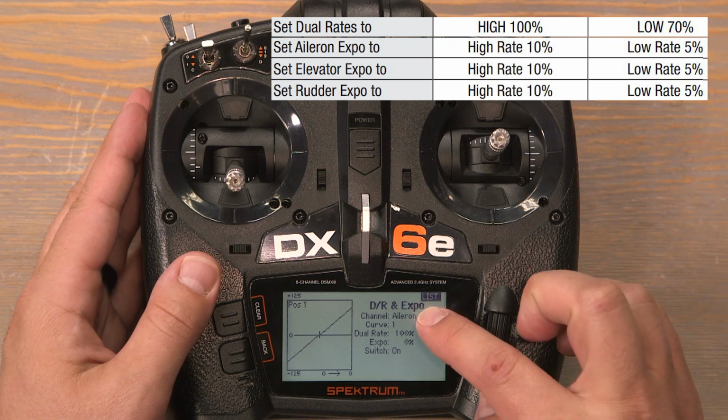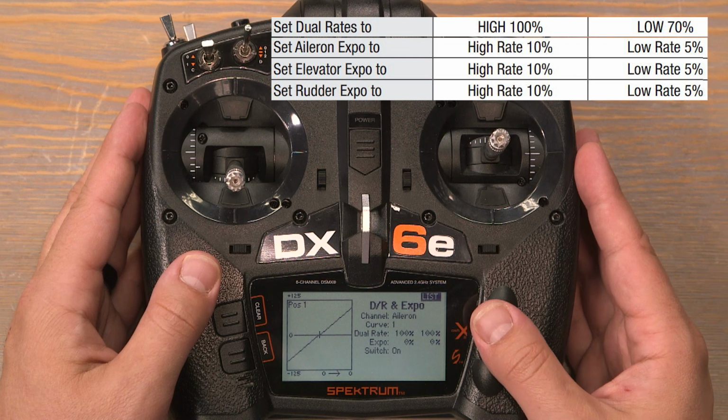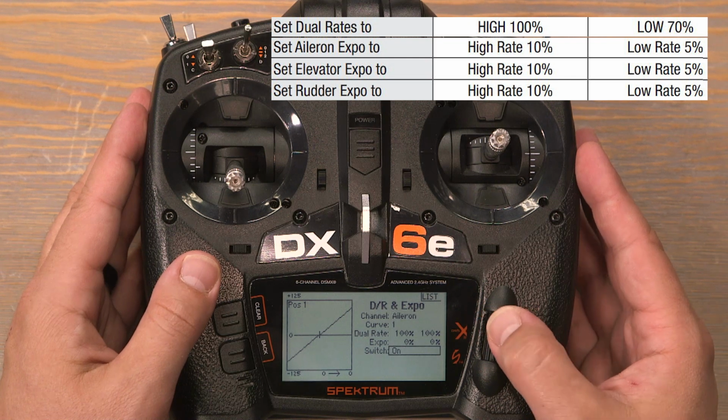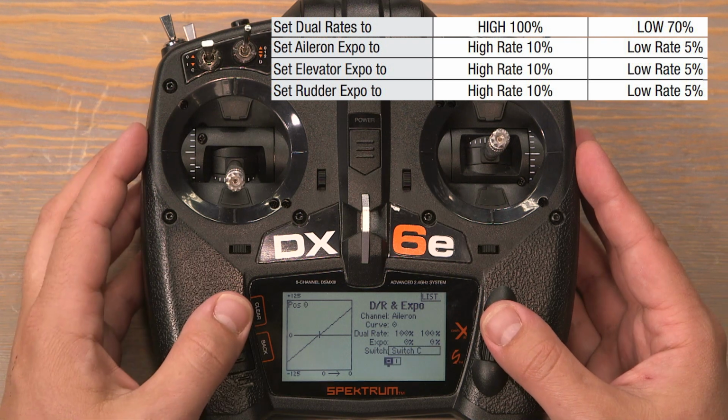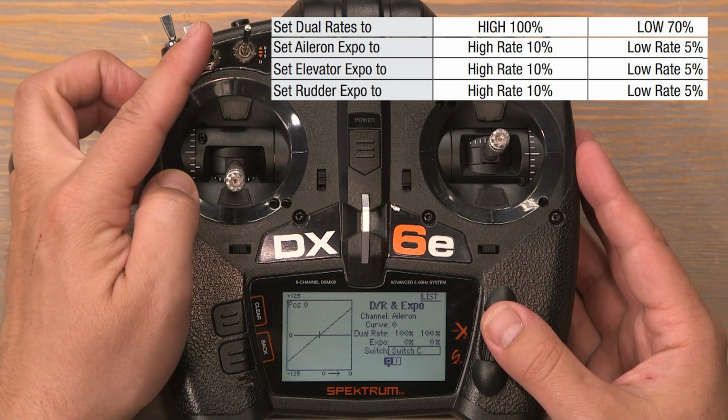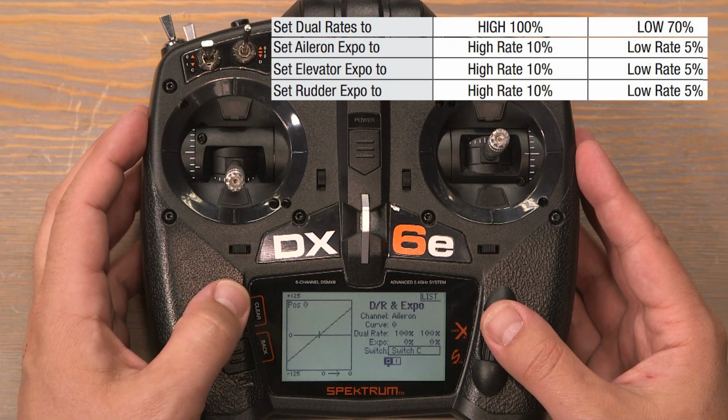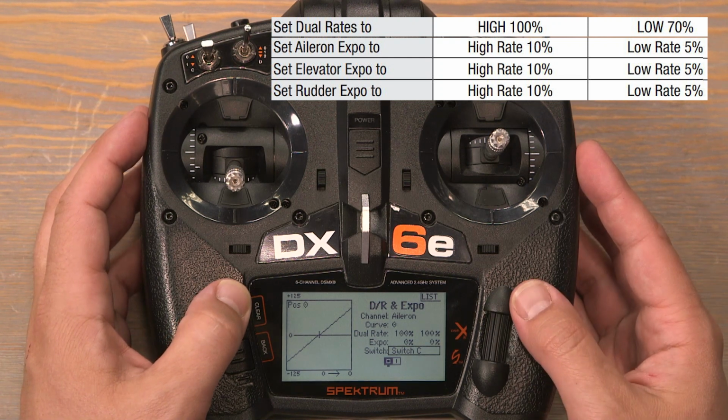Starting with the aileron channel, since that's what's already selected, we'll scroll down to where it says Switch On, click and scroll to the right to select a switch. The C switch is a switch commonly used for dual rates, and that's the one I'll be using. Click to lock it in.